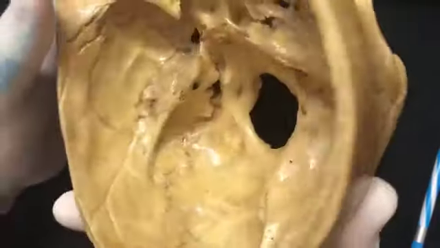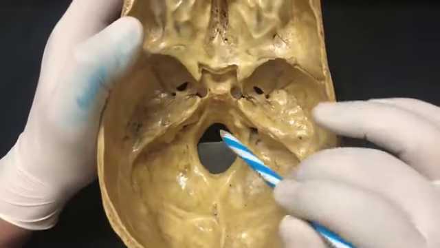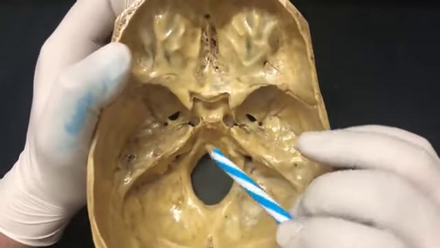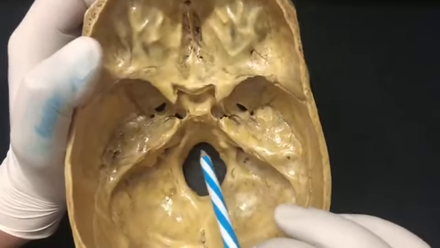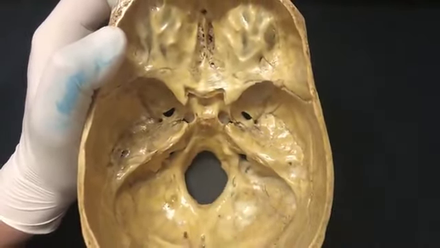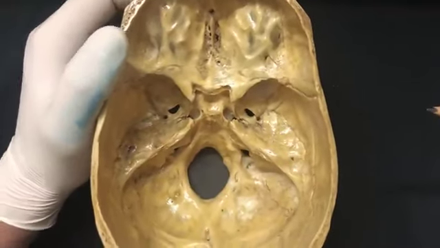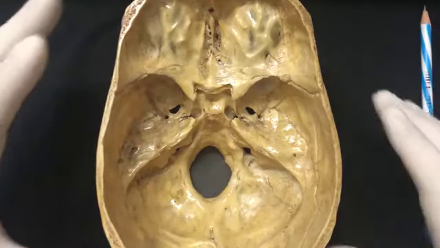Let's again go back inside the cranial cavity. We said the foramen magnum looks a bit smaller from the anterior aspect because of the occipital condyles, and we have the anterior condylar canal, or hypoglossal canal, giving passage to the hypoglossal nerve.